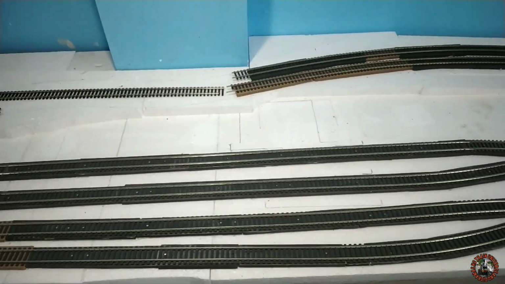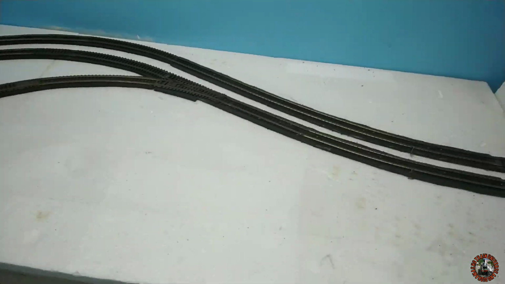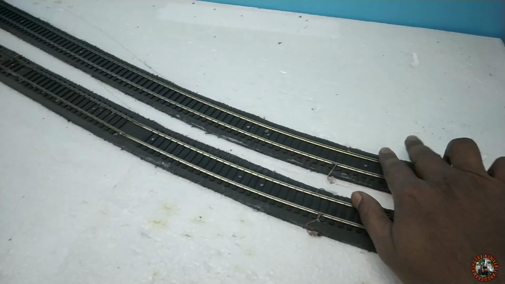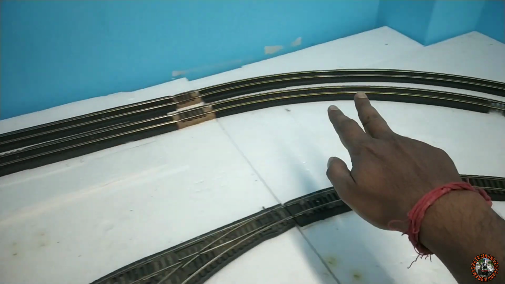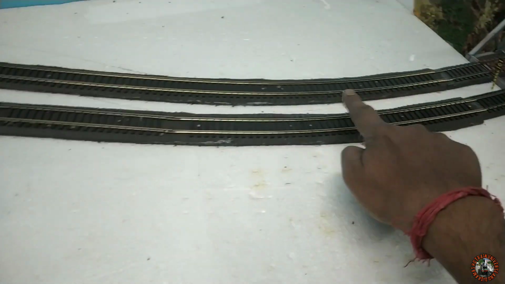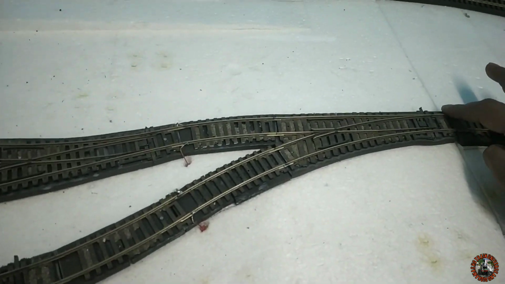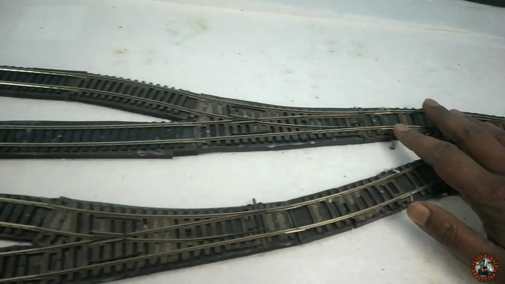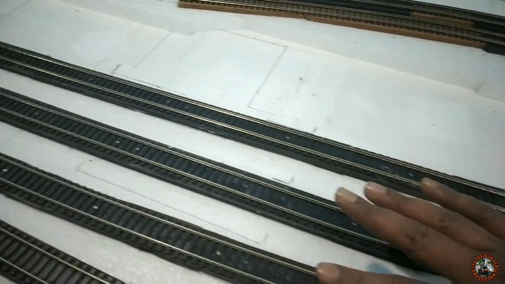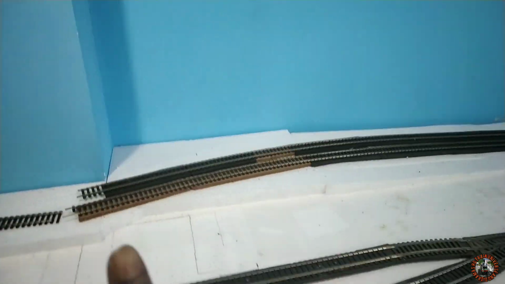Okay friends, this is the area where I am going to build my coal loading sector, but before that let's look at the track plan. This is the bridge and river sector. I have already finished it, and from here there are 2 lines going towards my layout structure, and from this particular line there is a fork, and you can see that the 2 lines have been divided into 4 lines. These 2 tracks are for the coal loading and these 2 lines are for the resting or waiting section.